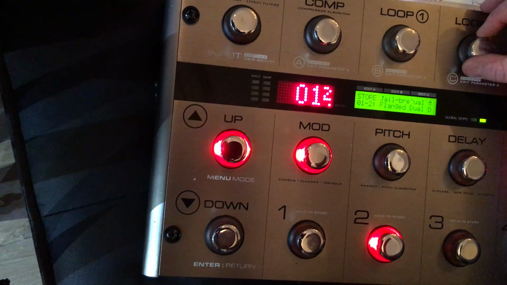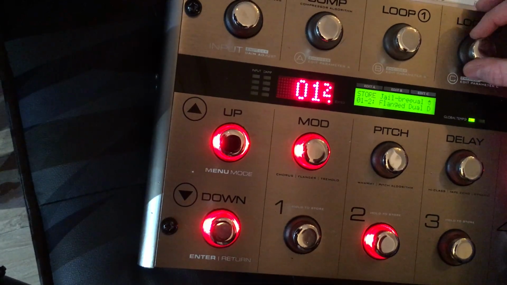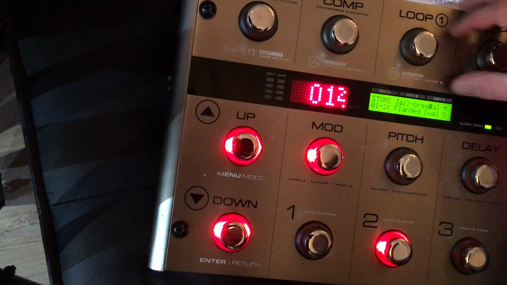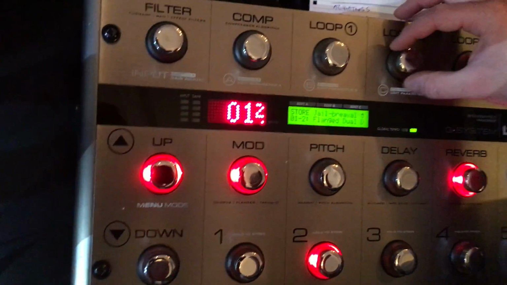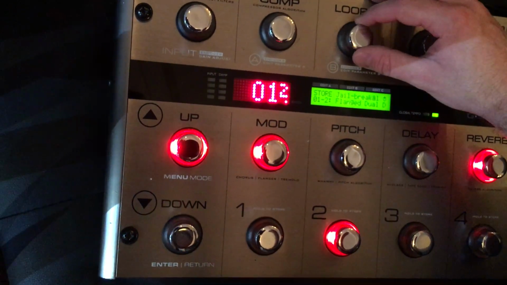Double capital letters. No, bloody hell, you don't know how to spell, mate. Yeah, man. Jailbreak, let's see how it goes. Okay, and then I'll get rid of these 2.